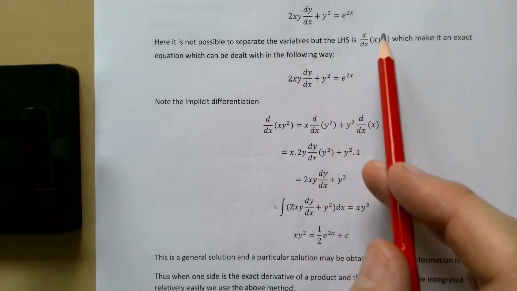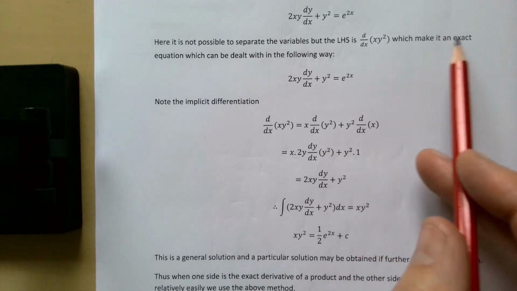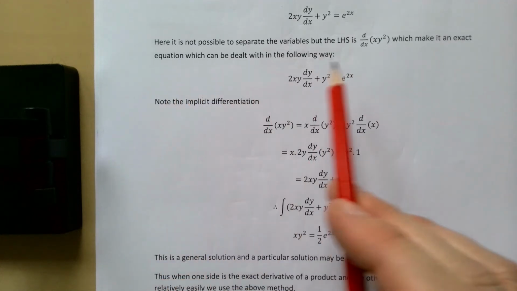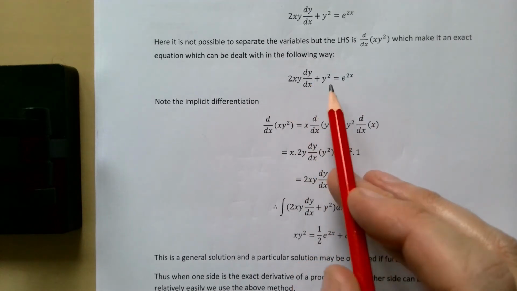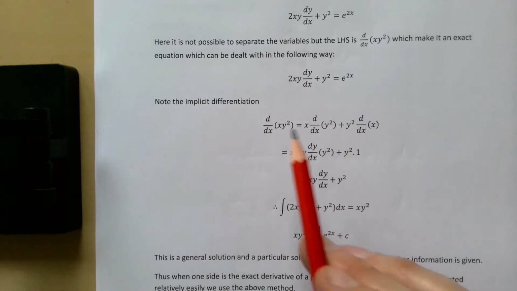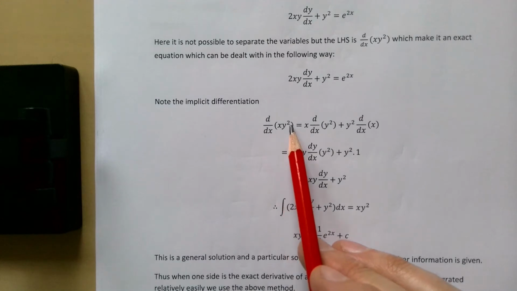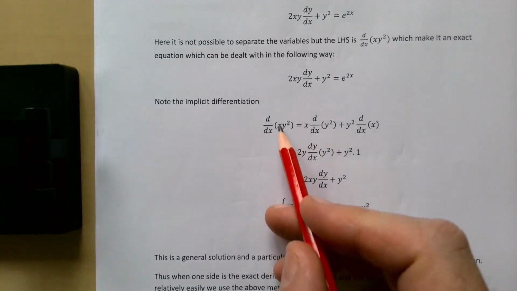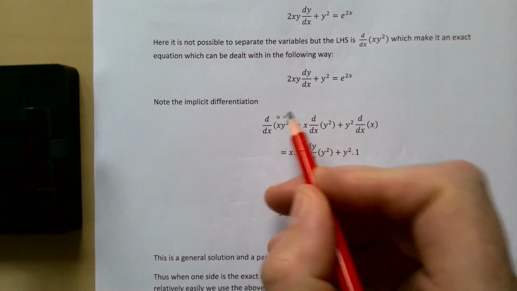But the left hand side is x y squared differentiated, which makes it an exact equation which can be dealt with in the following way. 2xy dy by dx plus y squared is e to the 2x. Note the implicit differentiation. If you differentiate x y squared, we've got to use the product rule here. So that would be your u, and that would be the v.